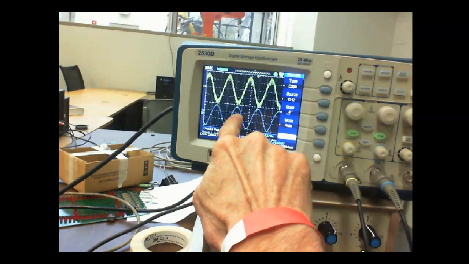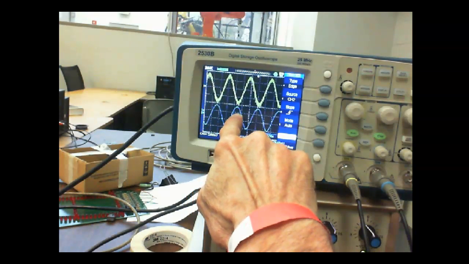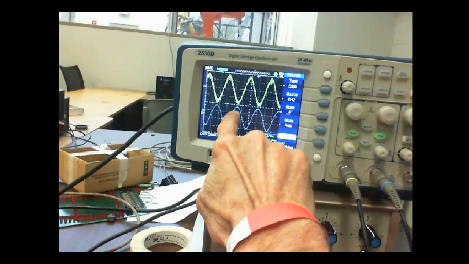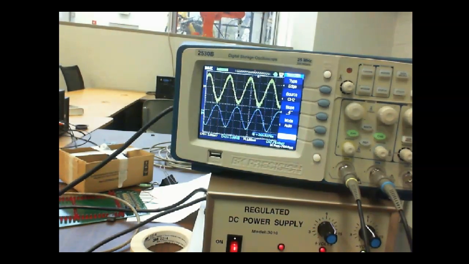My output's on 2 volts per division. So I got 4.8 volts out. So 23 millivolts in, 4.8 volts out. So what's our gain? Yeah. 208.